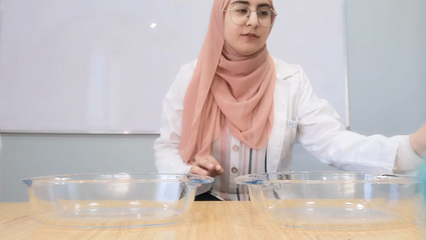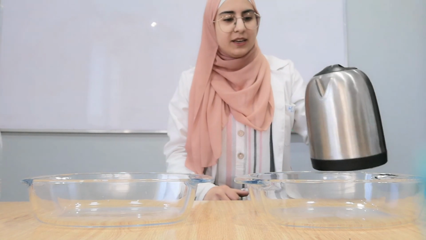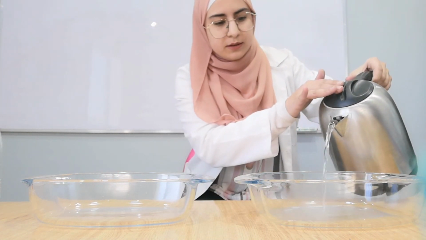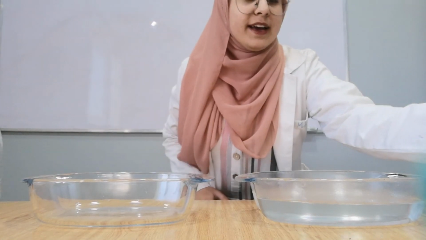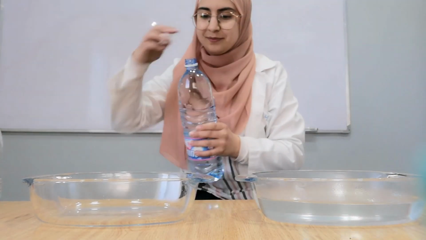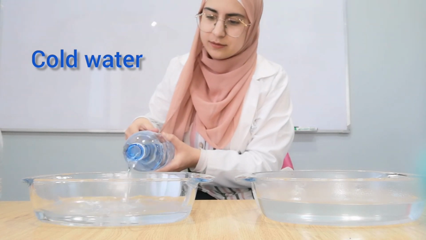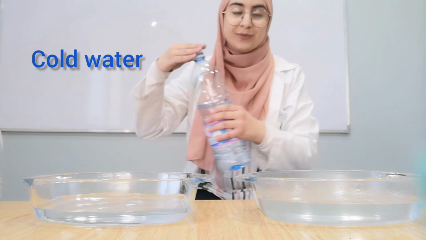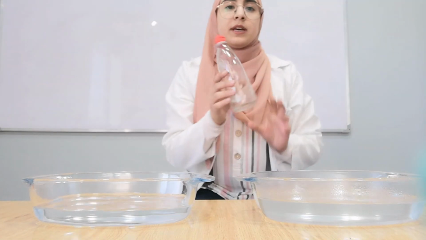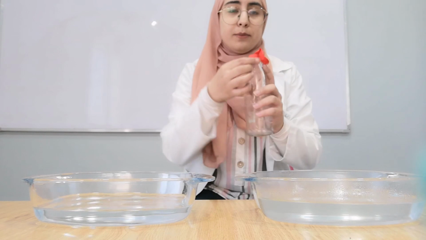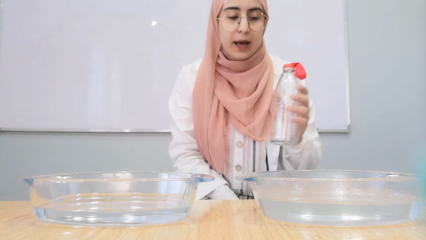So I have heated some water. Okay, I will put it over here. And I have some regular water, which is cold, not warm. So I will try this thing, for example. It's a bottle filled with air. I put a balloon over here and I want to apply heat over it. Let's see what happens.